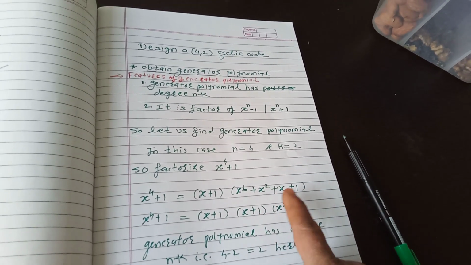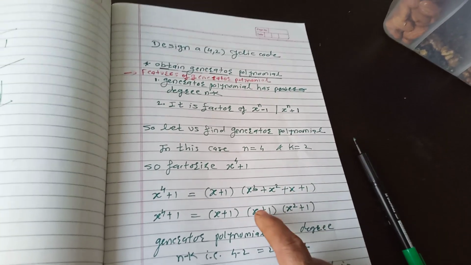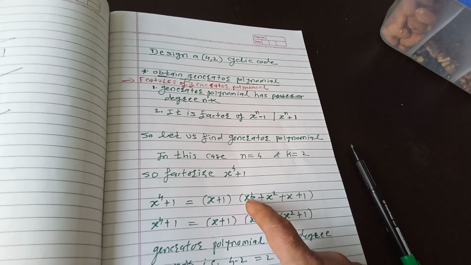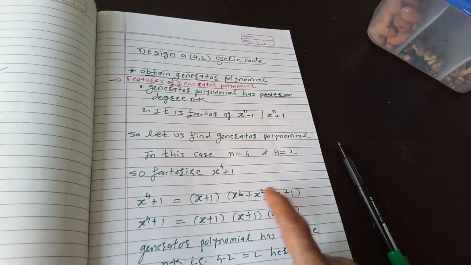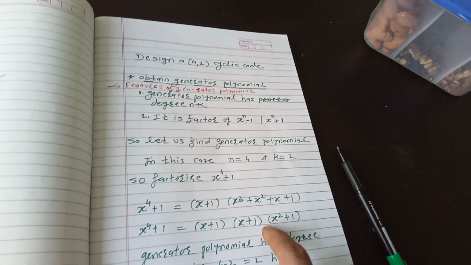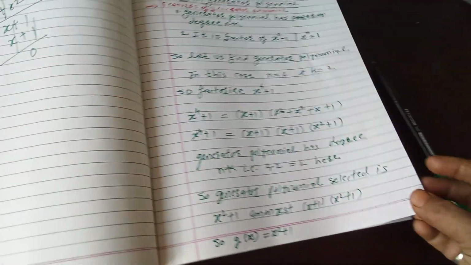First factor you can obtain by trial and error. So we have tried for 1. So we got that if you put 1 here you get 0, because it is a Galois field 2 operation. So another factor we obtain by the division method, that is x square plus 1. So this is the first step, we got the generator polynomial.